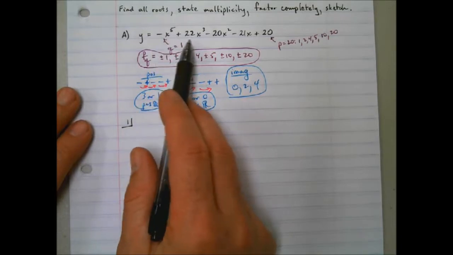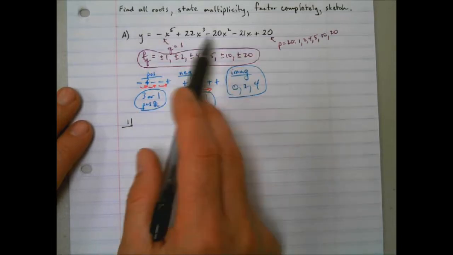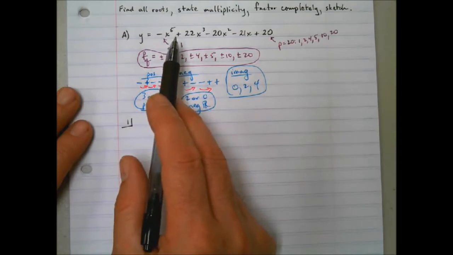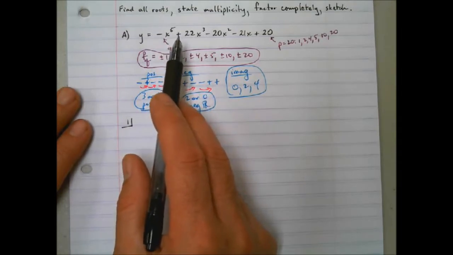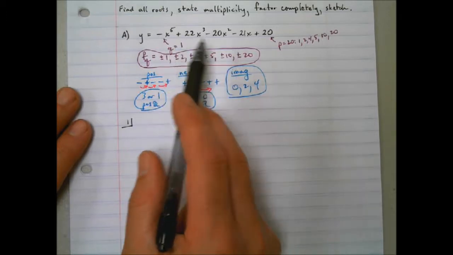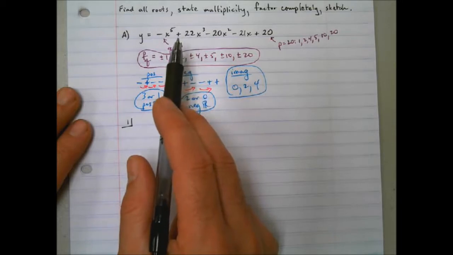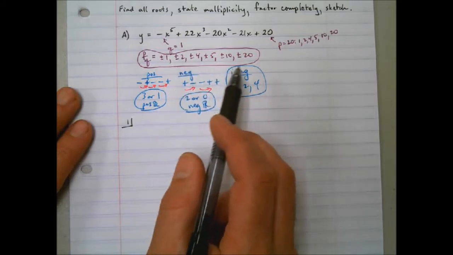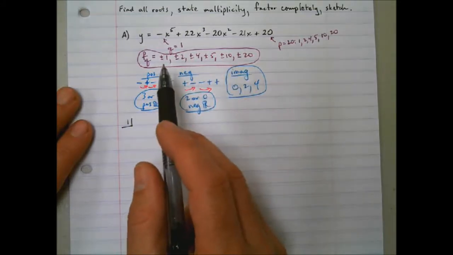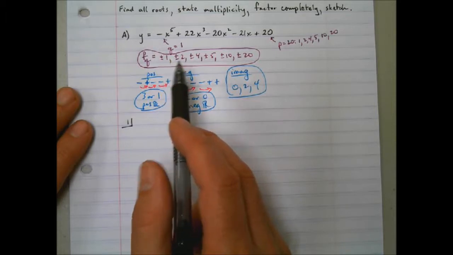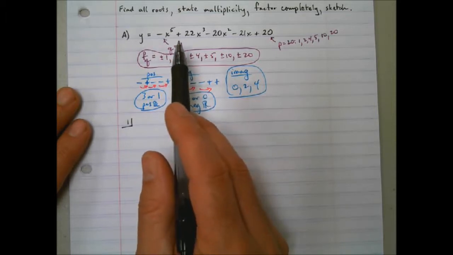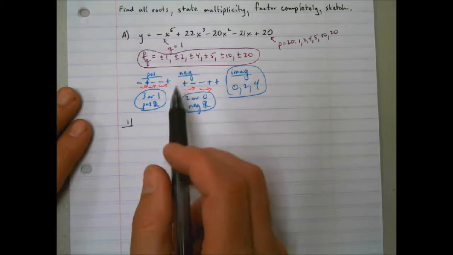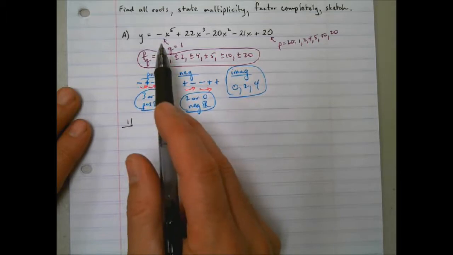Always double check to make sure, did it skip any powers of x? Because if it skips any powers of x and we're doing synthetic, remember you must put a placeholder. So notice it skipped the power of 4. If you're not noticing that sort of thing, you might have a problem and maybe there was a power that was skipped and you tried all your P over Q's and not one of them worked, and you might get upset with us and say, this problem doesn't work. And we say, well, look, the power got skipped and you didn't put a placeholder there. So don't get upset at us. Get upset at yourself if you're not paying attention to that sort of thing.